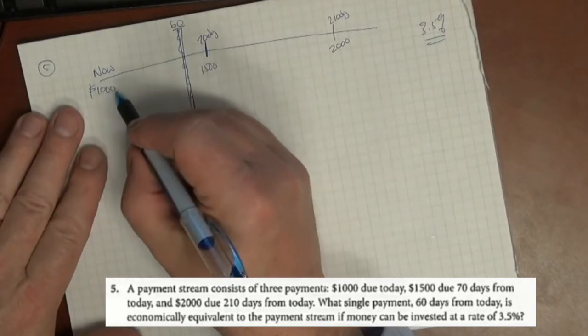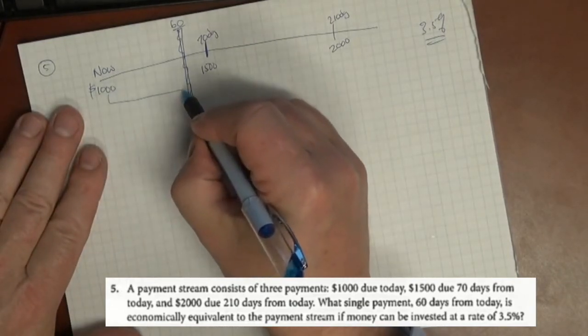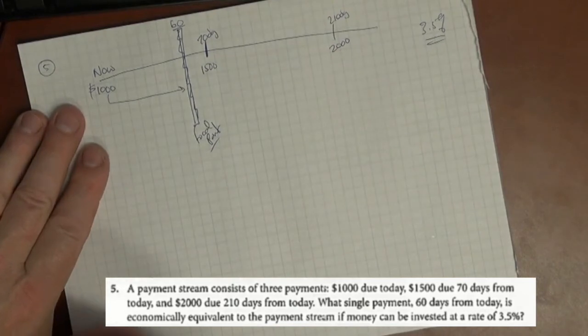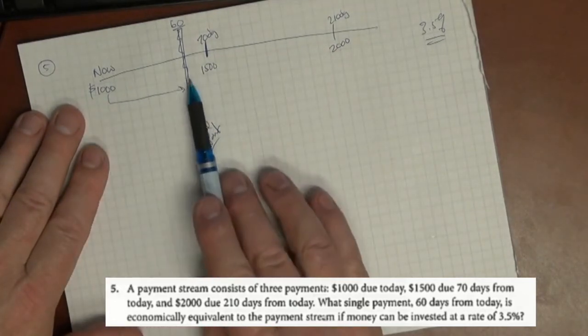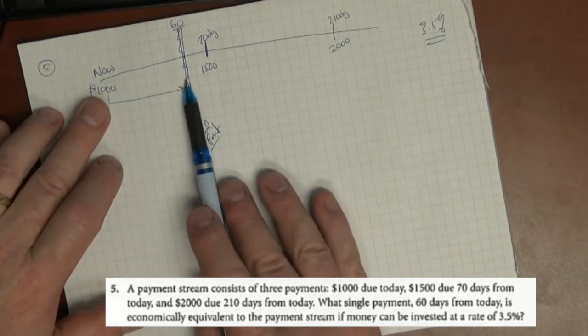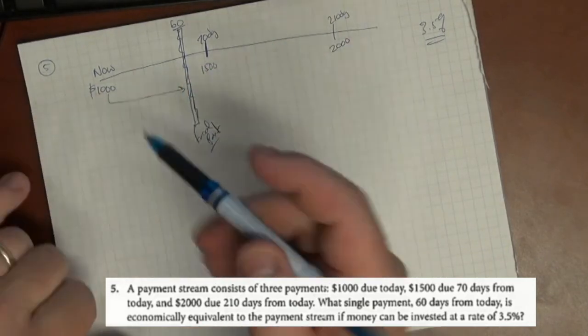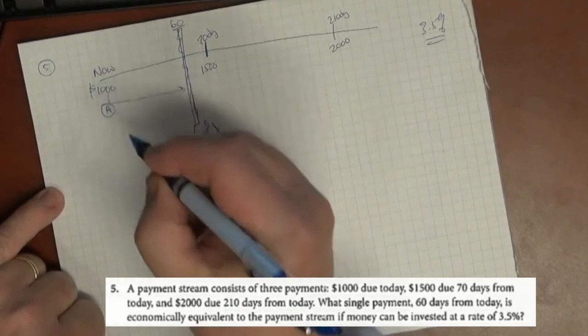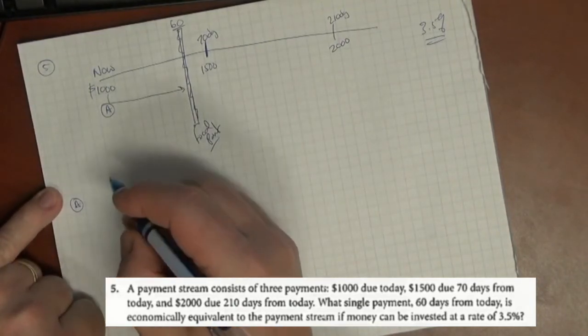This $1,000 is going to be put in now, and we want to know what the value of it is at a future date, there on day 60. In other words, we're looking for the future value of the 1,000. Okay, so I'm going to call that A.